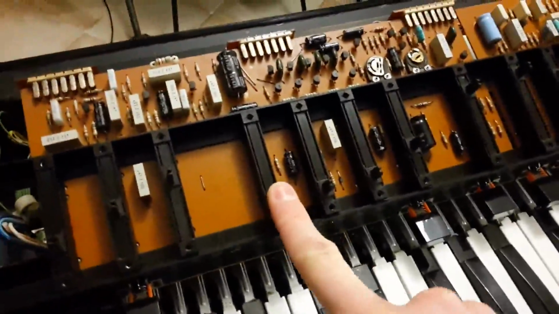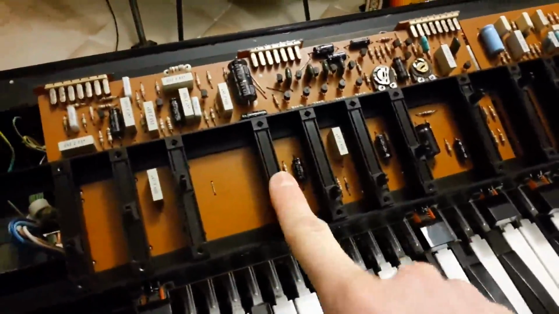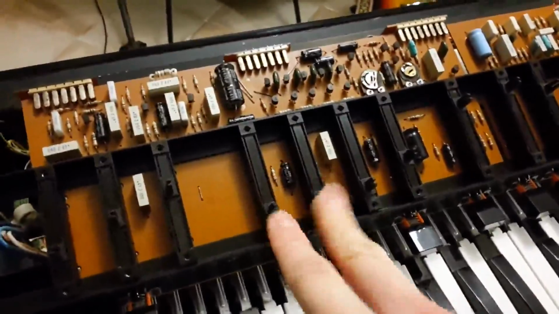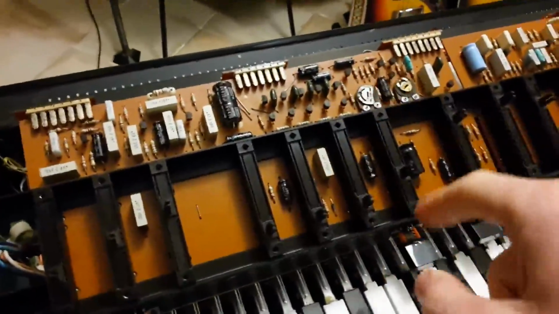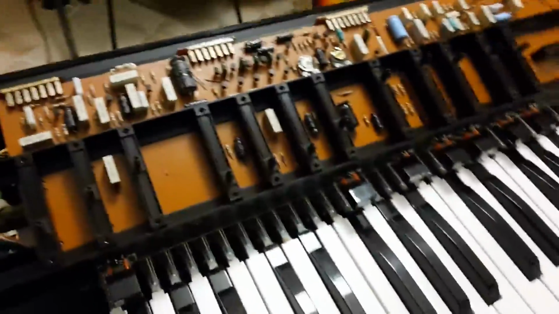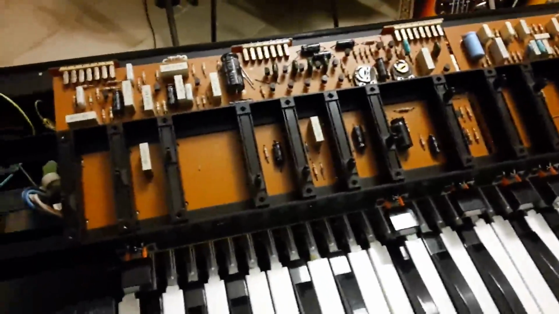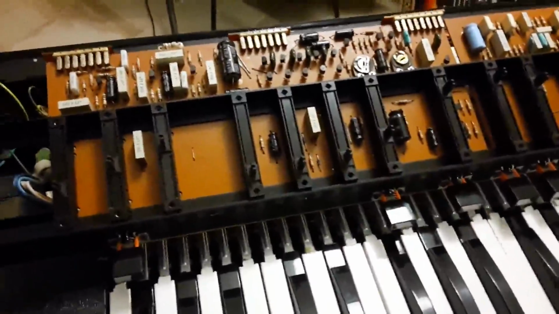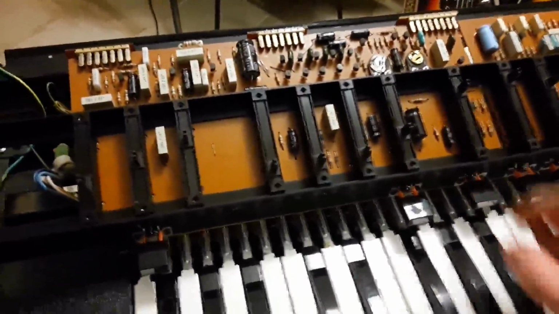There is also a simplified attack decay envelope generator which controls the cutoff frequency of this filter. This is the effect of the decay slider. Short decay.